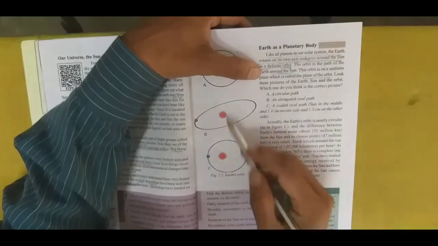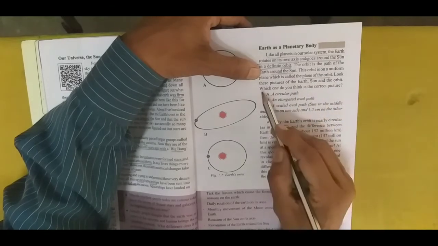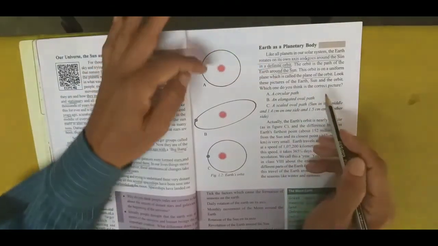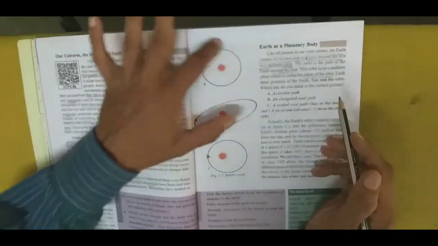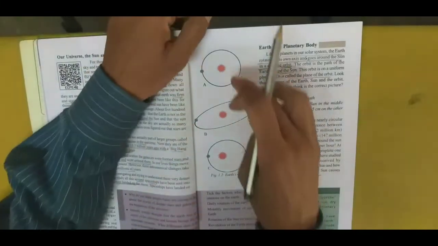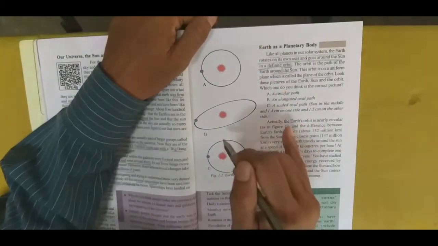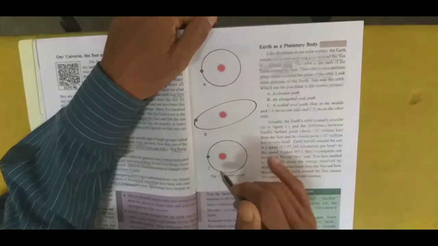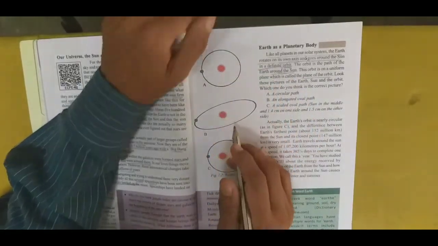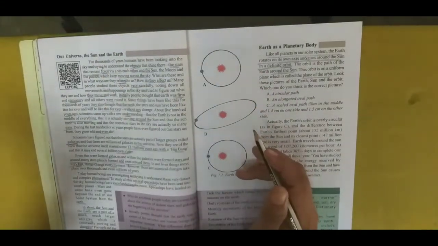Look at these pictures you see here: the earth, sun and orbit. Which one do you think is correct? I gave you A, B and C, showing the earth rotating around the sun. Which one is correct? You tell me on WhatsApp. Today let's check your general knowledge.